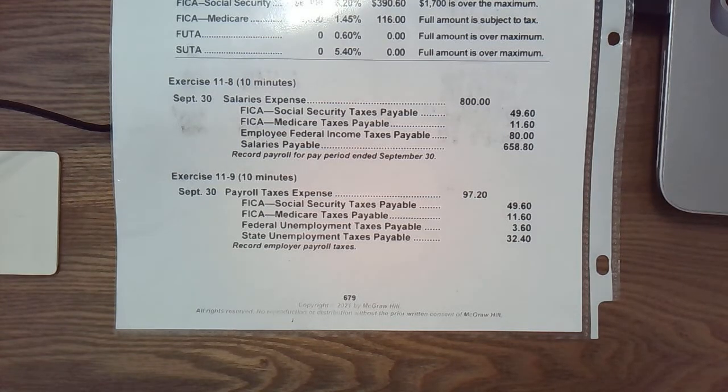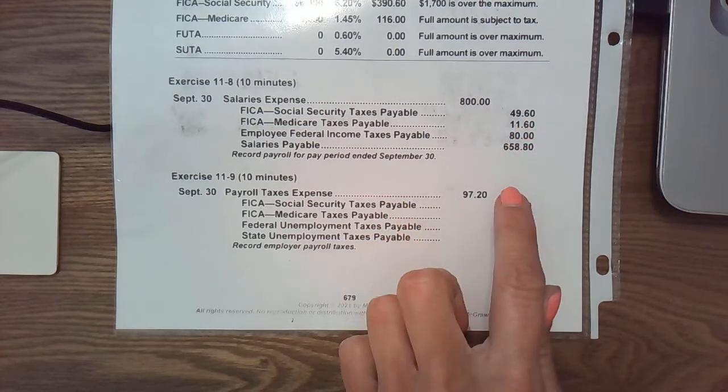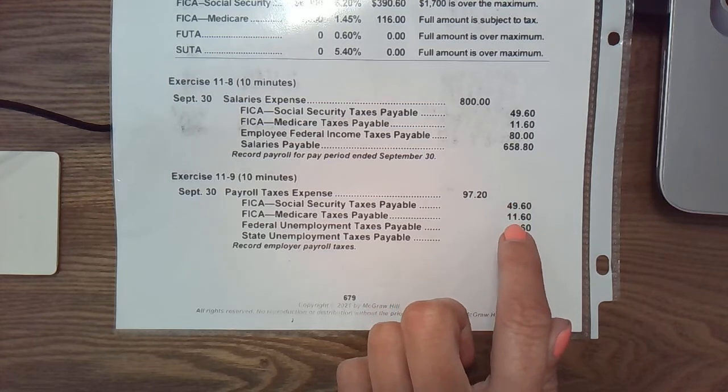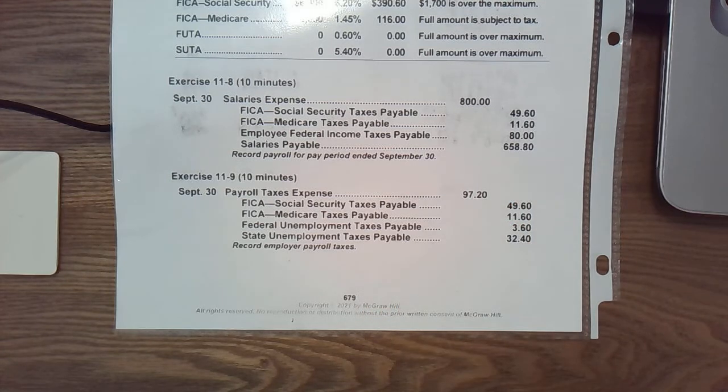All right, for the employer, above and beyond what they pay you to work, they have to match your Social Security and Medicare dollar for dollar, cent for cent. So you'll notice that the Social and Med are both exactly the same. For the federal and state unemployment, for the test, nobody has made more than $7,000, so you will have unemployment for federal and state on the test. Now the percent is possibly going to be the same as your problems. It could be a little bit different.